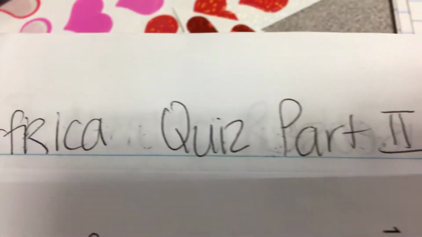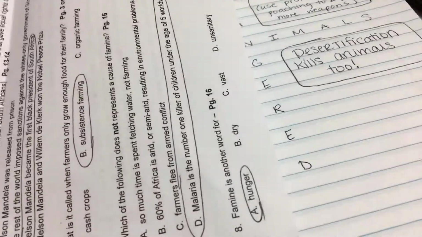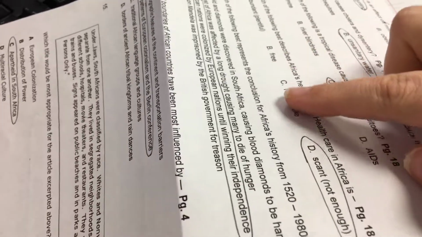Then we're going to have our Africa quiz number 2. They will get this back on Monday. They have not gotten it back yet. So it should be glued in. The most missed question was, again, on this one it was number 15, but it's the exact same question. Which of the following represents the conclusion for Africa's history from 1520 to 1980? Exact same question from quiz 1.